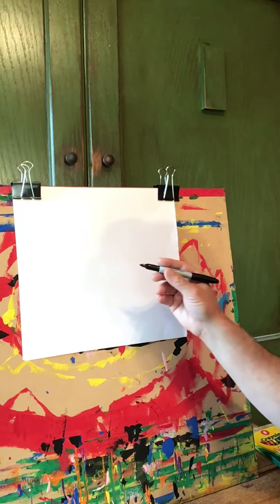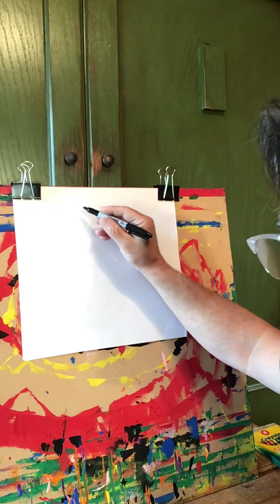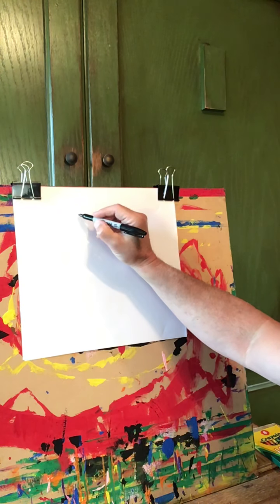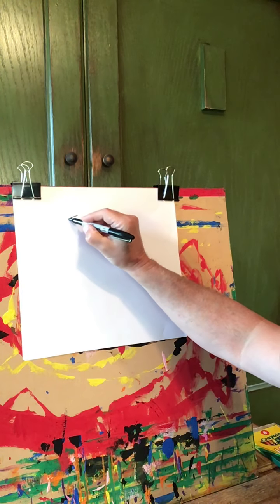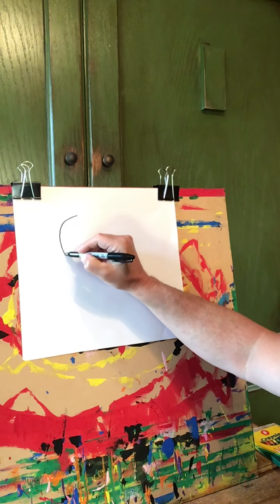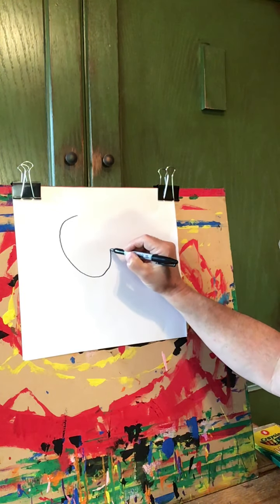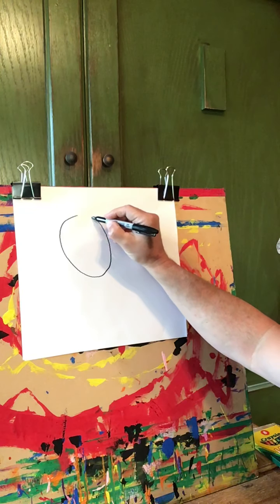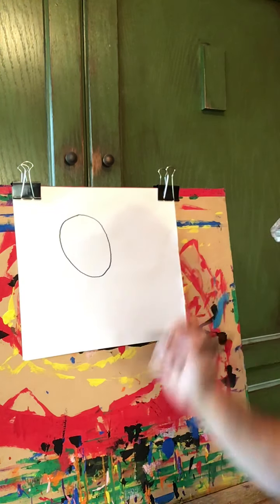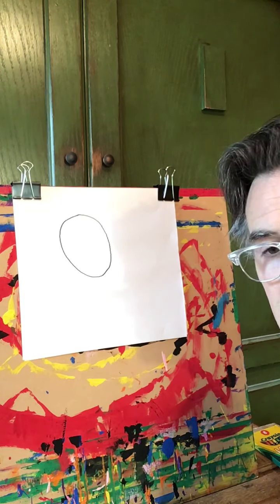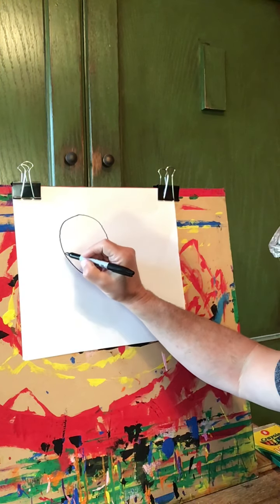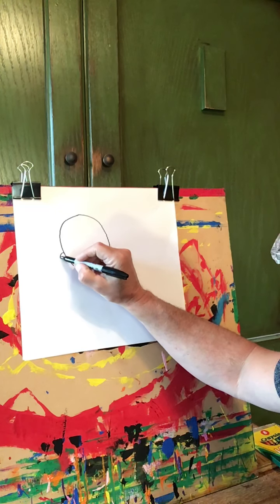So I'm going to start with a nice oval. I want to start with an oval for the mom's head. Now, I'm doing mine in a marker, but you can do yours in a pencil or a crayon, whatever you like. And then I'm going to put an ear on this side for the mama.